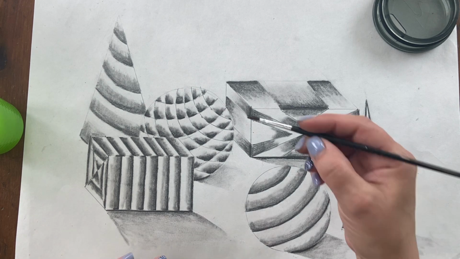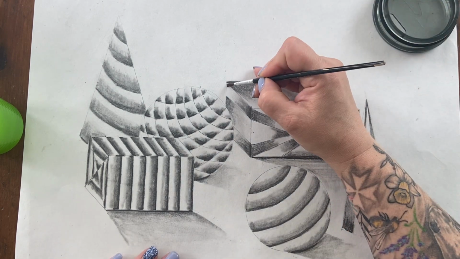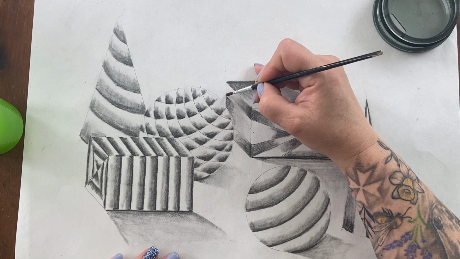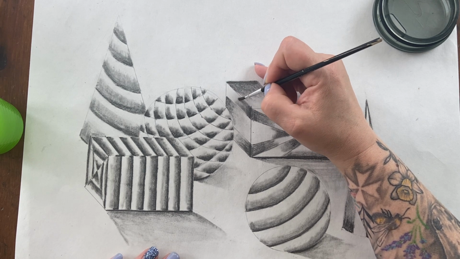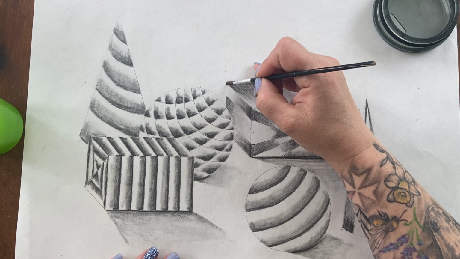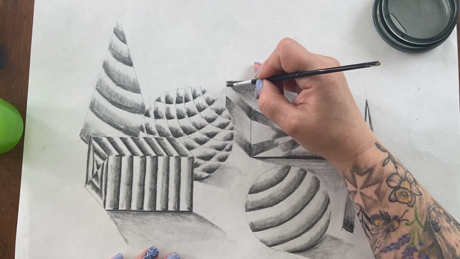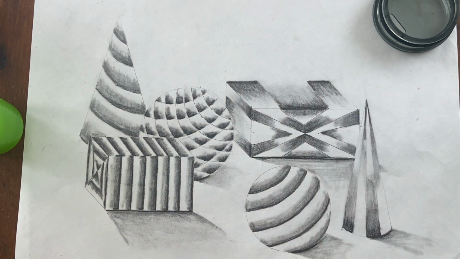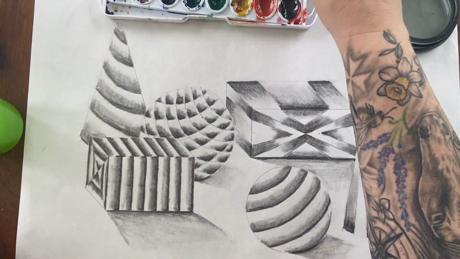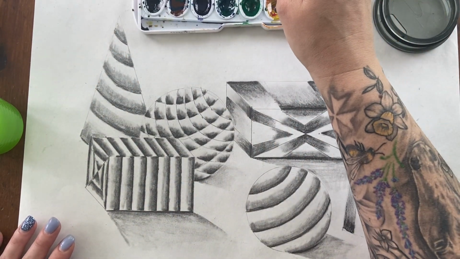And I'm going to start with this square. I'm going to do what's called wet on wet, where I want to really control where my watercolor is going. So I'm painting in just the part I want the watercolor to hit. I'm going over this white section and just a little bit into the gray. And then I'm going to pick the green.